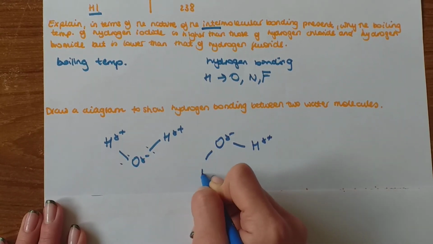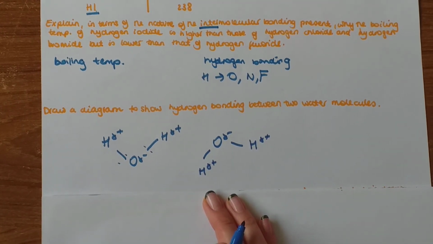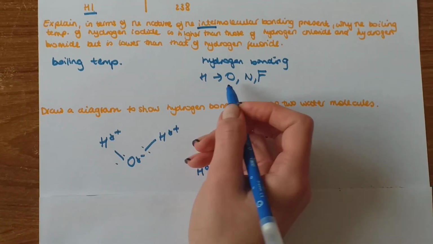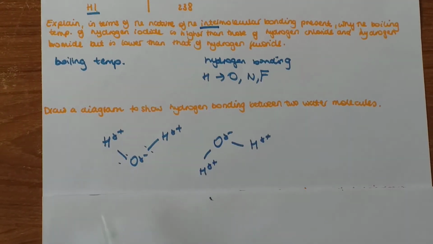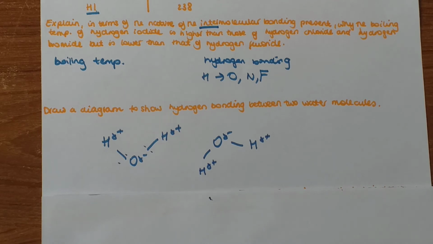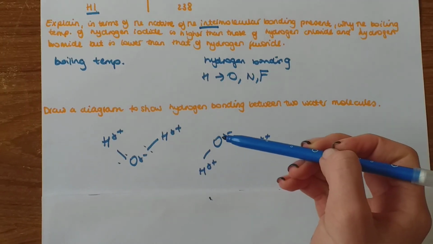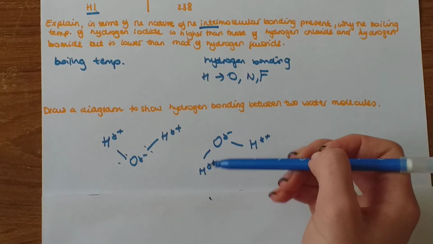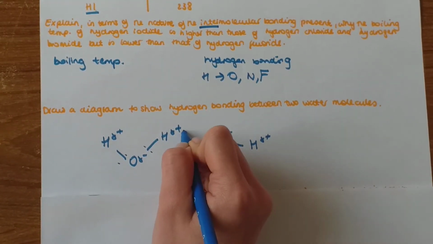And now we have another water molecule. Hydrogen bonding occurs between hydrogen and oxygen. So it occurs in water. And it has to occur between a slightly more positive atom and a slightly negative atom. So this is an example where the hydrogen bond could occur.